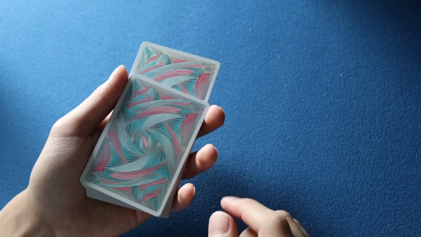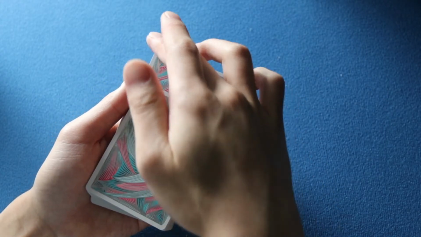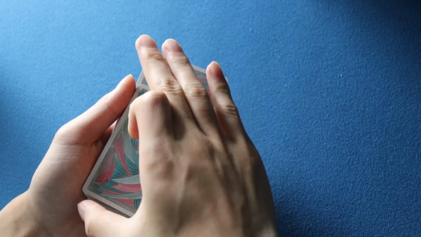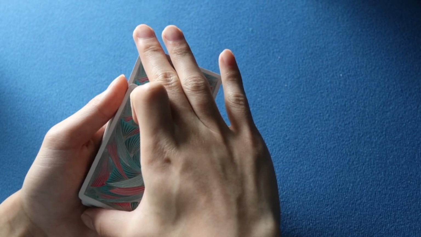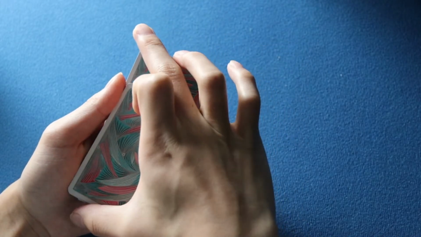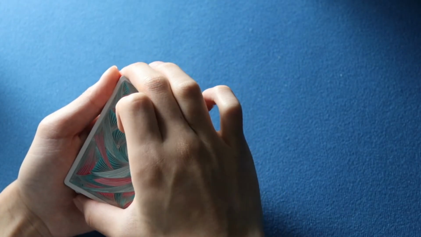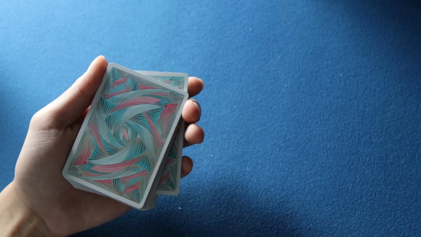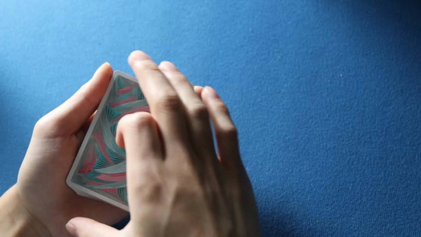Your other fingers are just going to relax, which gives room for this card to just kick over. Because your right hand is at a diagonal, the moment you push this card into the deck, this card will rotate around and be kicked off at an angle. Okay? So that is the diagonal jog.